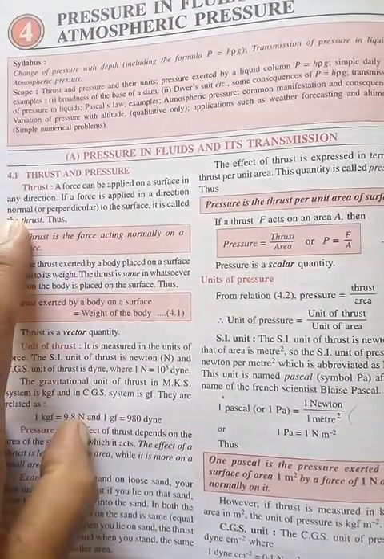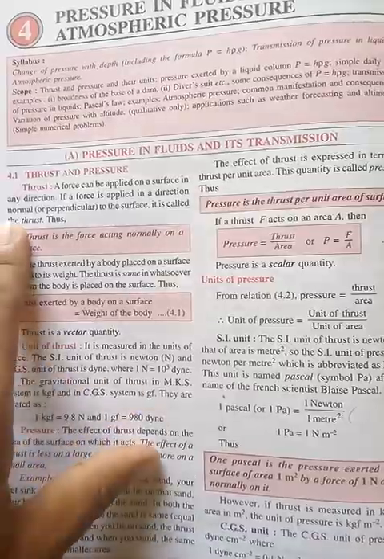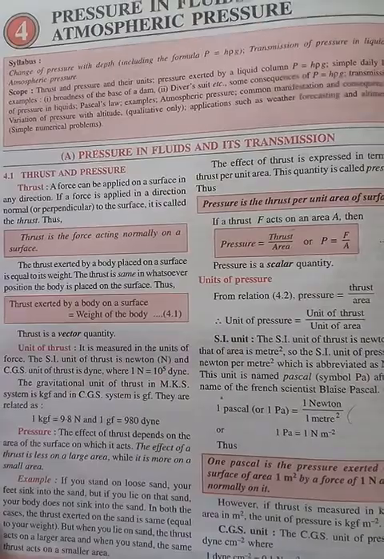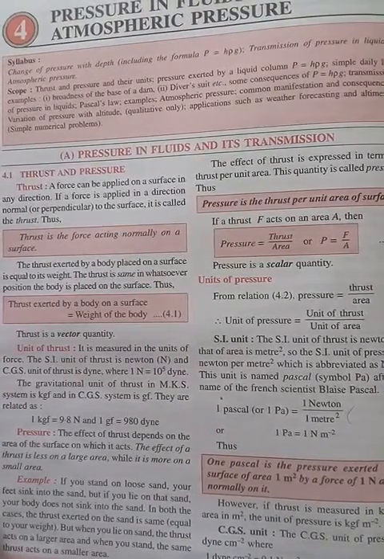This normal is not normal, abnormal. No, it's not that. So when the force is applied normally on a surface, meaning at 90 degrees to the surface, that force is called thrust.